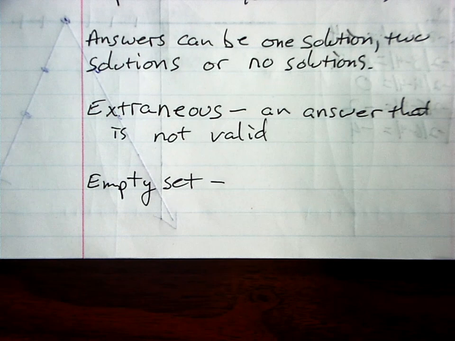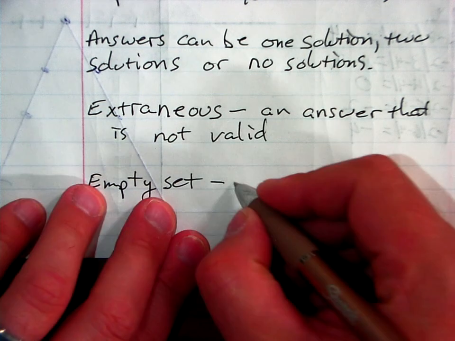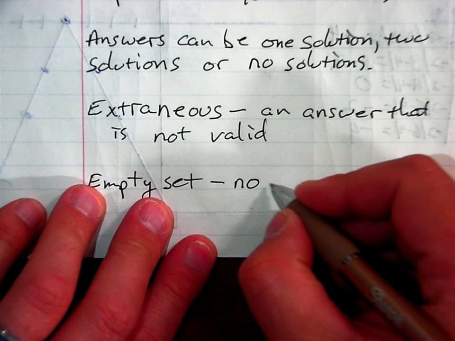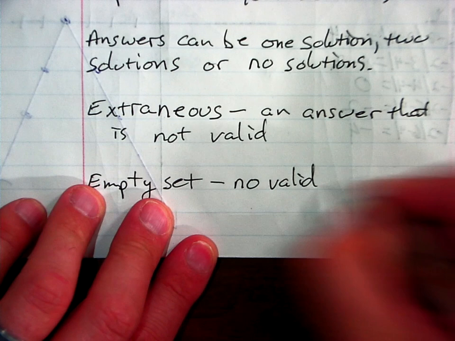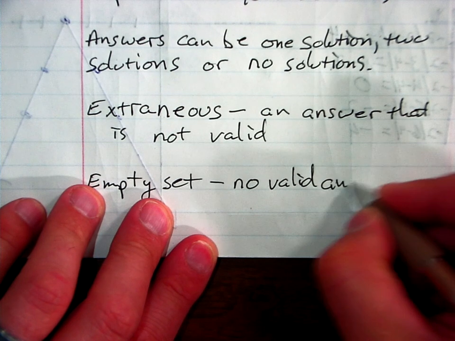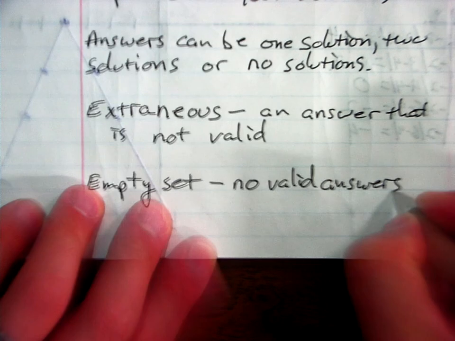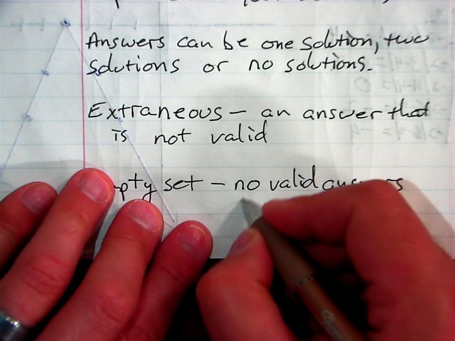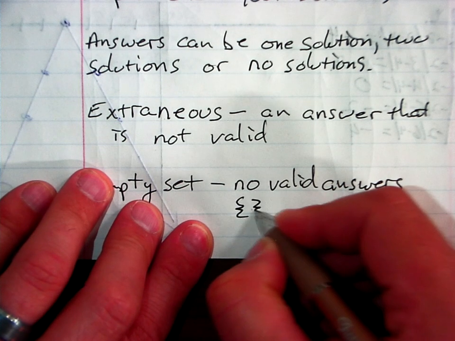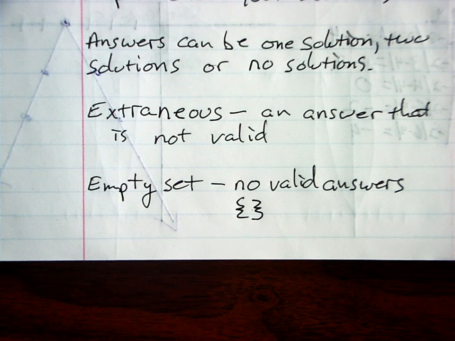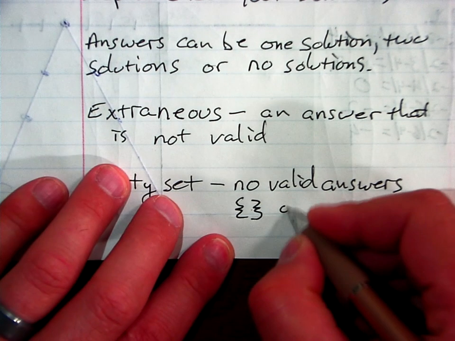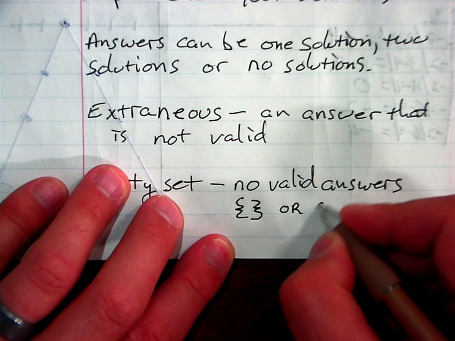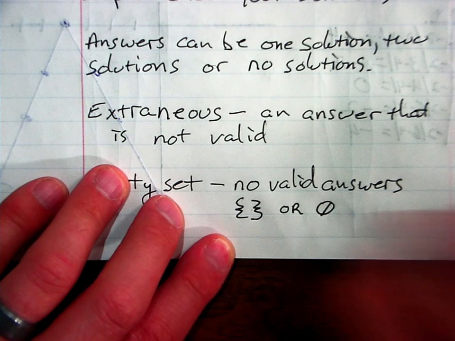All right, what's an empty set, Ty? All right, you do know. No valid answers. Because what we do is we do our little set, our little brackets, and there's nothing in it, so it's empty. It's an empty set. We can also use the circle with a line through it. That means the same thing.